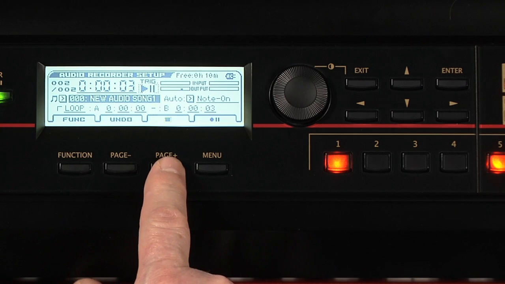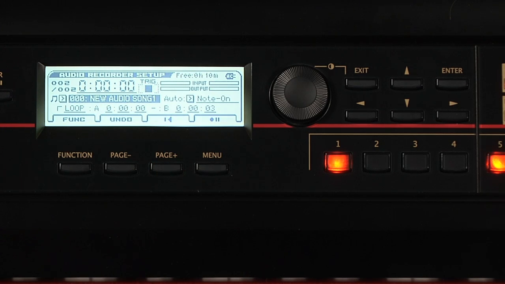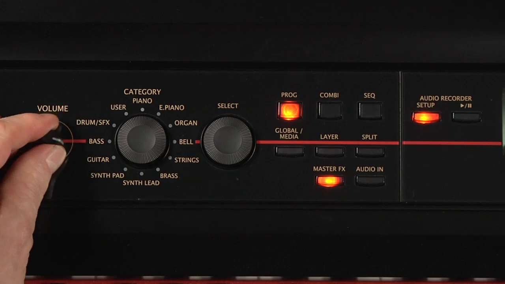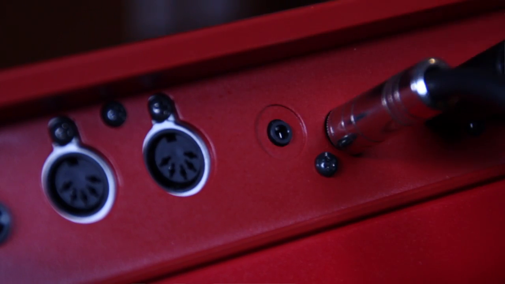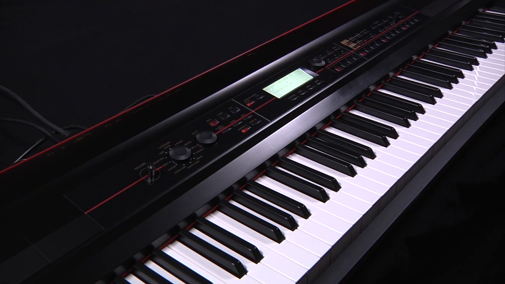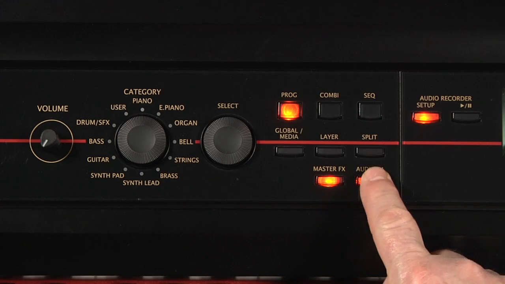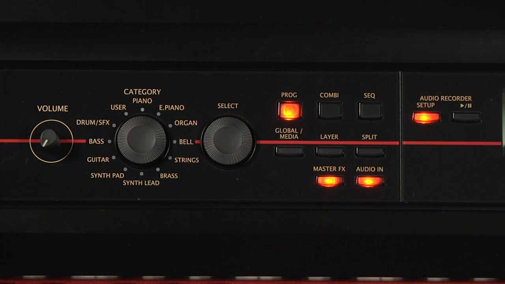Now let's connect a microphone and record a vocal part on top. To avoid damaging your speakers, turn the volume of the Kross down before connecting a dynamic mic to the rear panel mic input. You can plug a guitar into this input as well, but you may need a preamp or effect unit to boost the signal. Press Audio In to activate the mic. Gradually bring up the volume of the Kross.